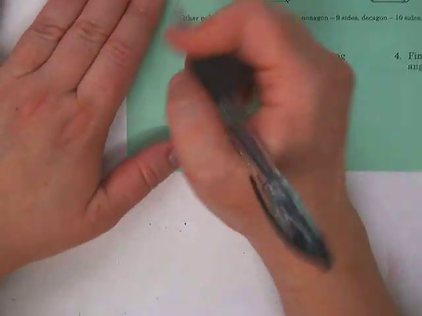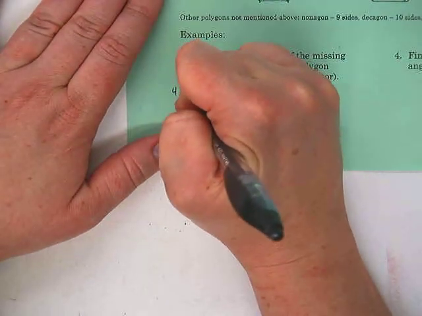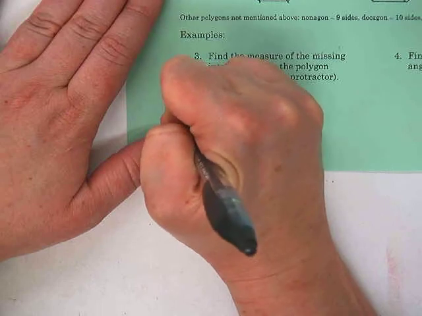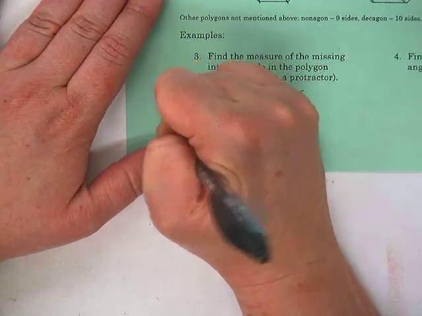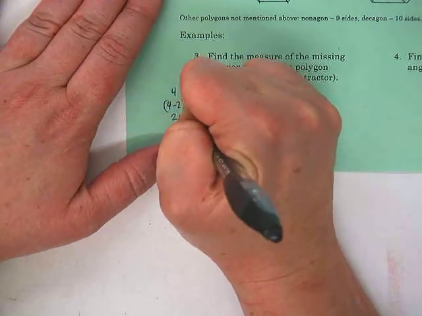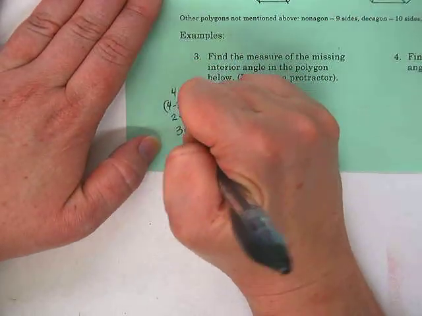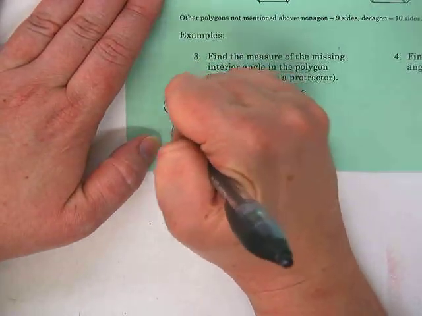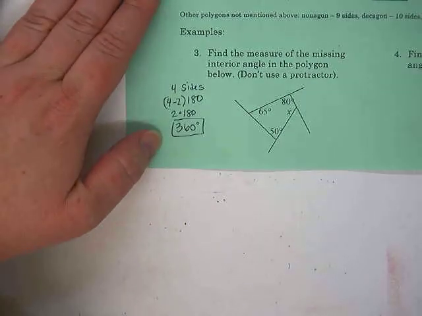So what did we learn about this formula today? A quadrilateral has 4 sides. We go 4 minus 2 is 2. And 2 times 180 is 360. So this is 4 sides. We go 4 minus 2 times 180. So we're doing 2 times 180.